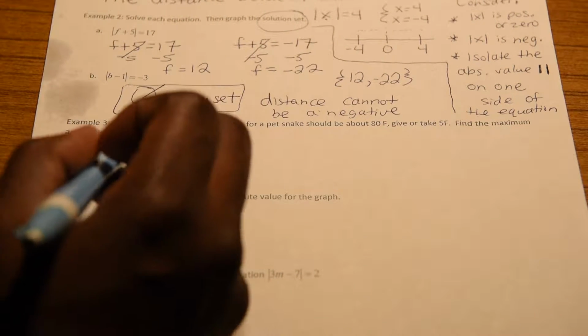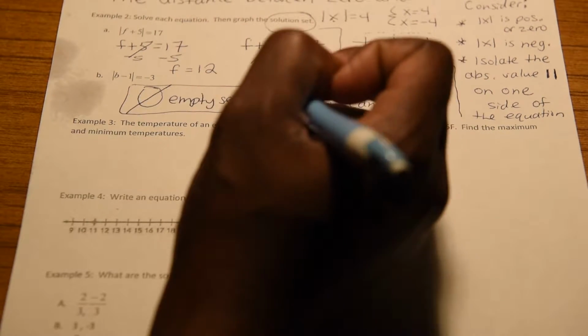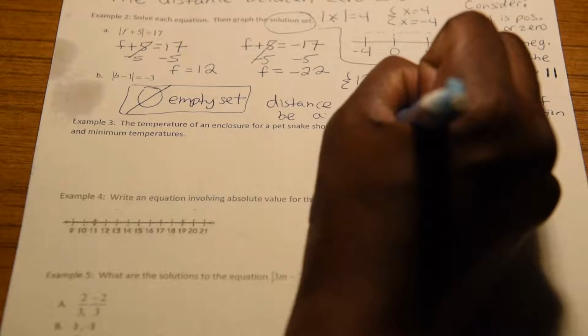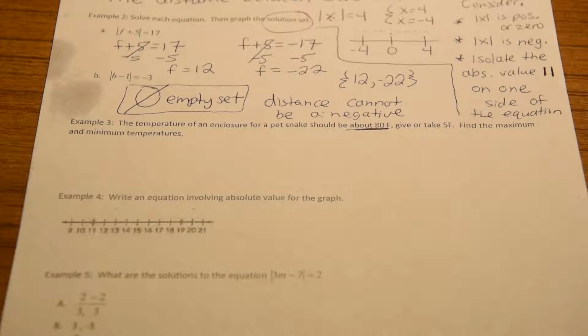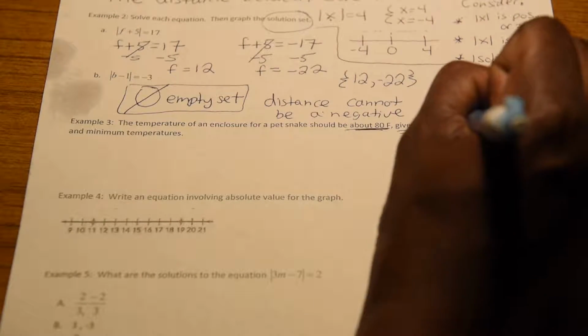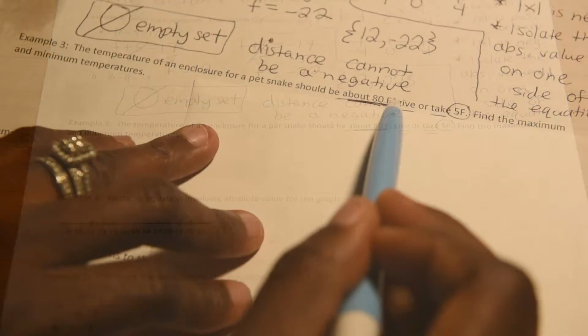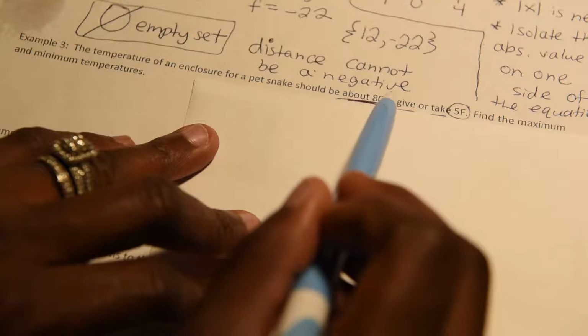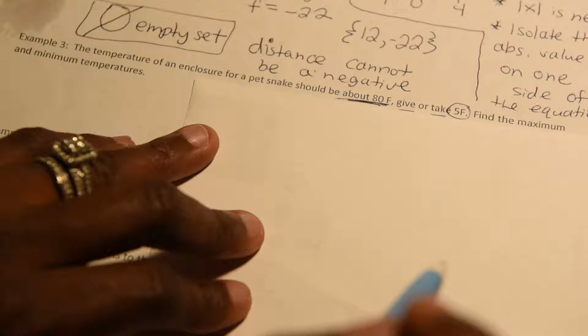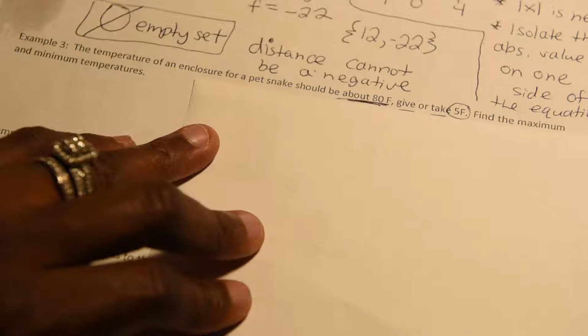Okay, so when we solve that problem, it says that the enclosure for the pet snake should be about 80 degrees Fahrenheit, give or take 5 degrees. So that means it could be 5 degrees more, or it could be 5 degrees less. It just wants us to find the maximum temperature and also the minimum temperature.